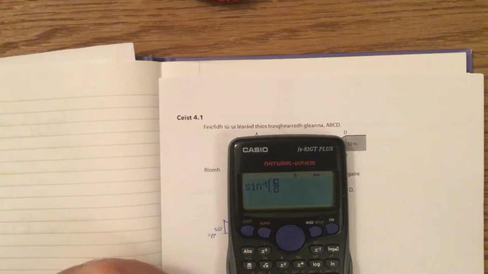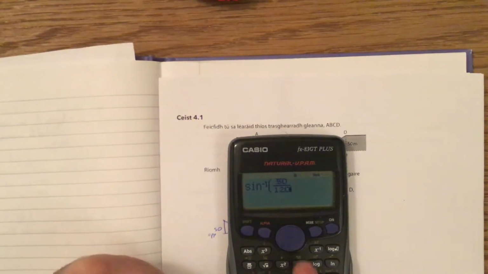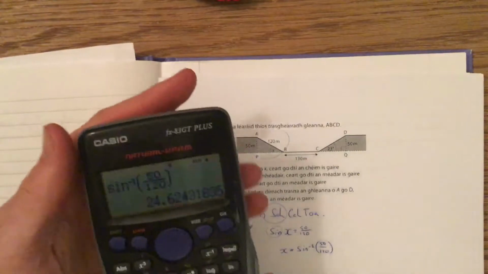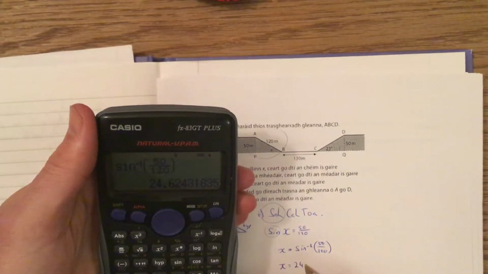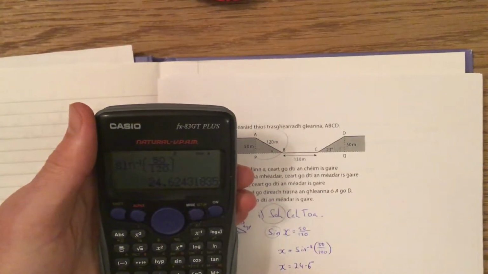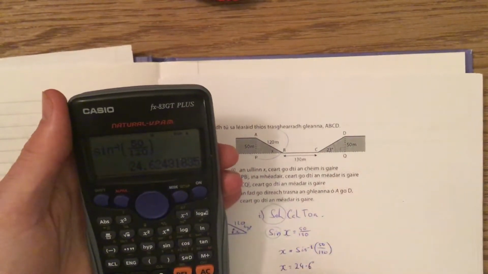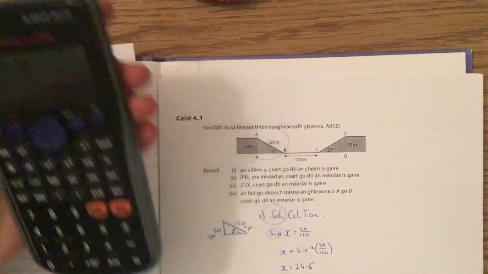So get your fraction button, and it's going to be 50 over 120, and close that, and the answer is 24.6. So x is equal to 24.6 degrees, and it wants it to the nearest degree, so it's going to be 25 degrees.